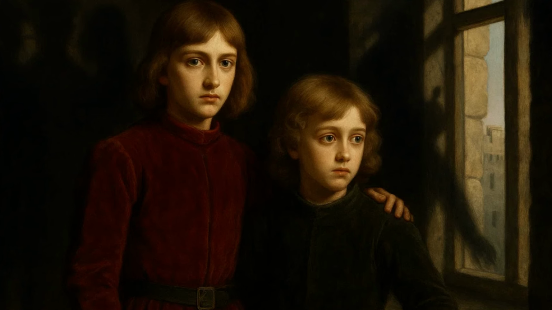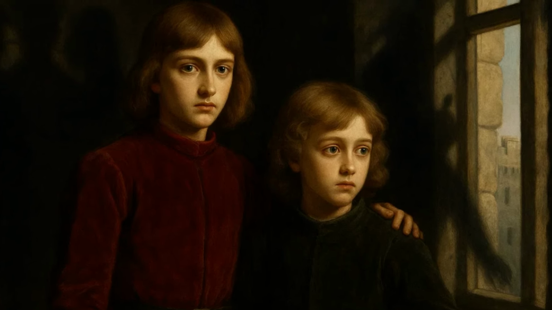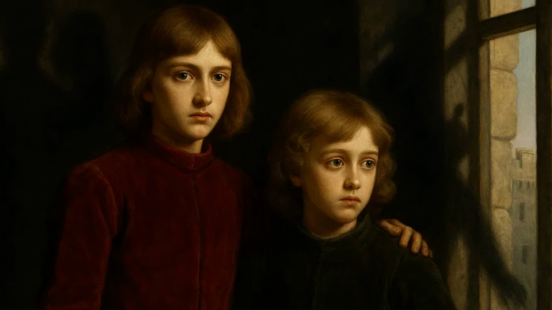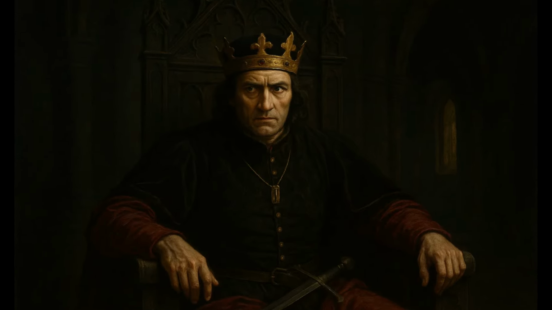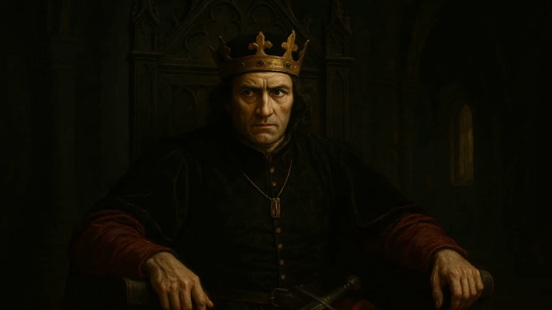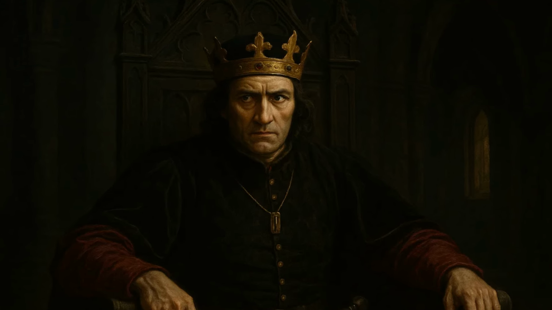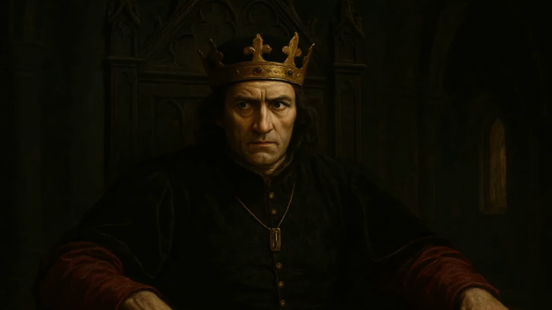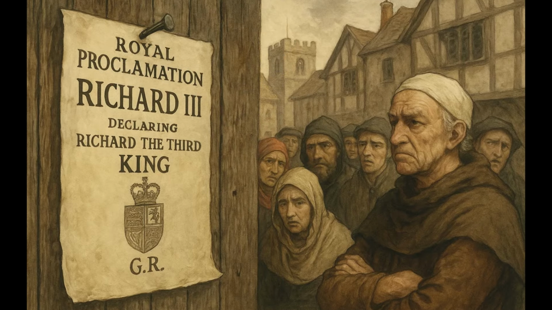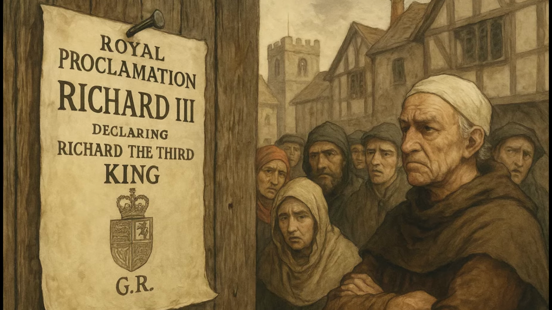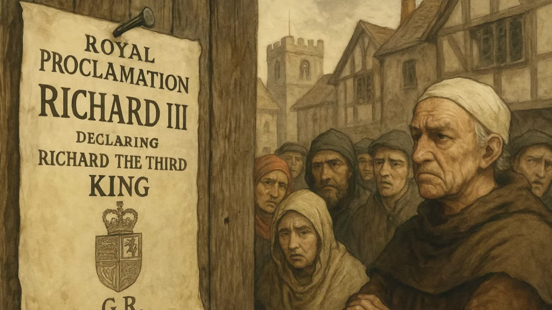When Edward IV died in 1483, his young son Edward V was proclaimed king but never crowned. He and his brother disappeared amid palace intrigue. The throne was usurped by Edward IV's brother Richard III, 1483 to 1485. Richard III's reign was short and turbulent.